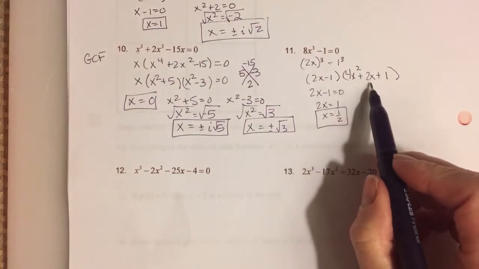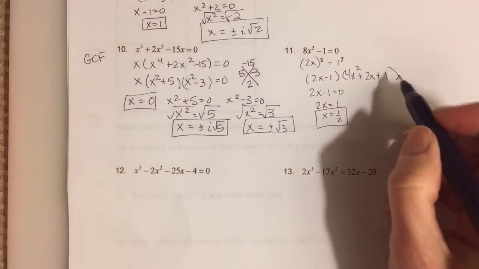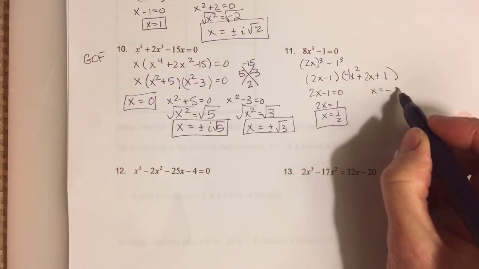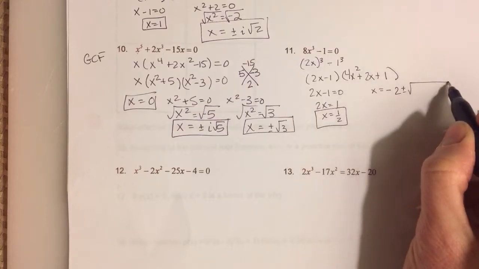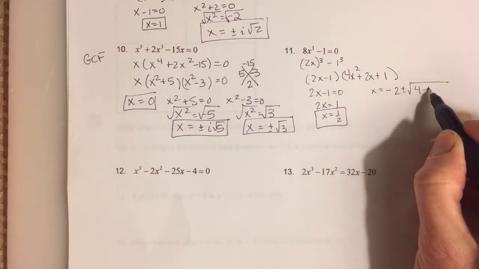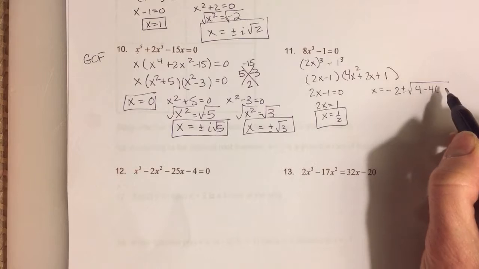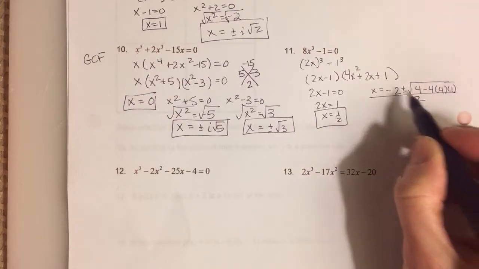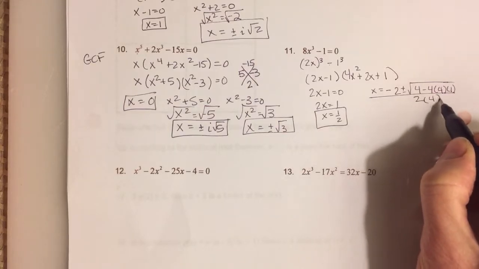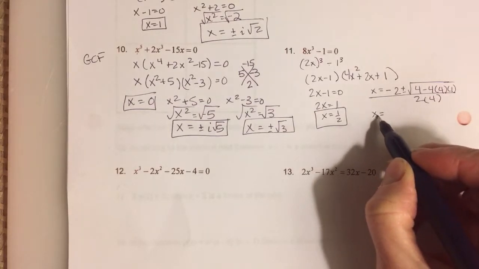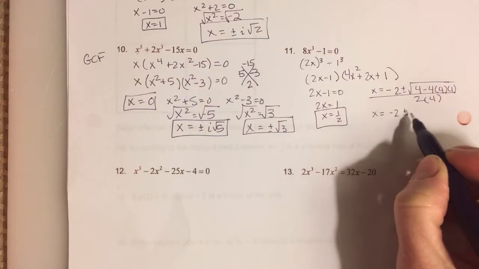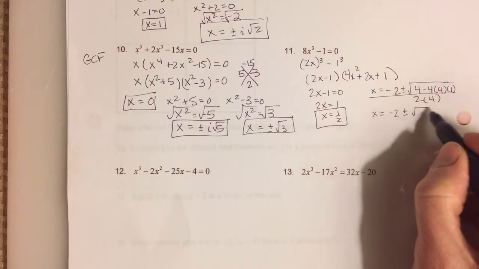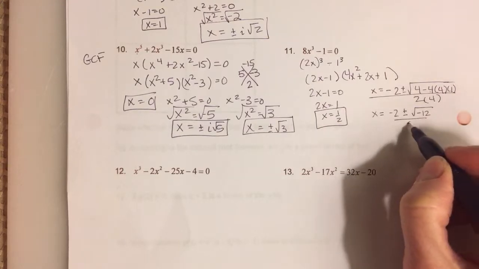So my a is 4, my b is 2, and my c is 1. So my x would be equal to negative b, so negative 2 plus or minus the square root of b squared, which is 4, minus 4 times a, which is 4, times c, which is 1, all over 2 times a, which is 2 times 4. So simplifying this guy up a little bit, I get negative 2 plus or minus, inside here, I get 4 minus 16, so it looks like I'm going to get a negative 12 over 8.